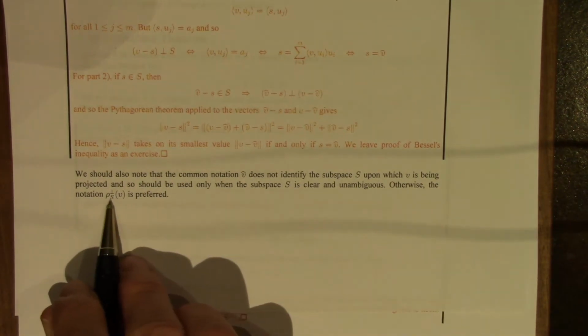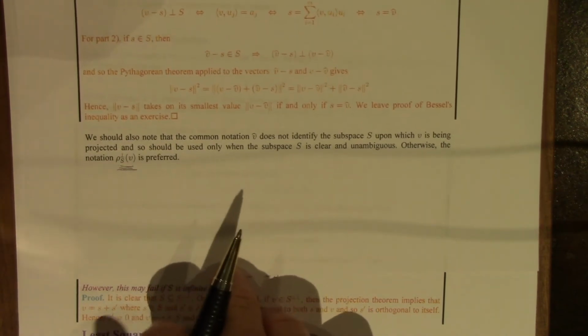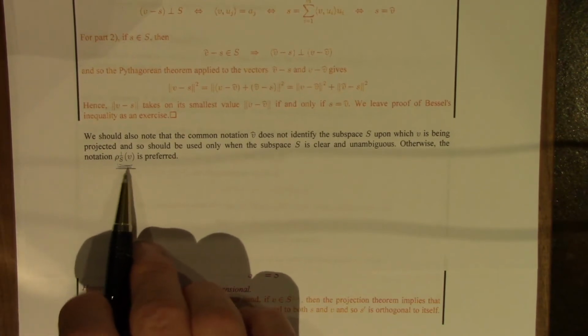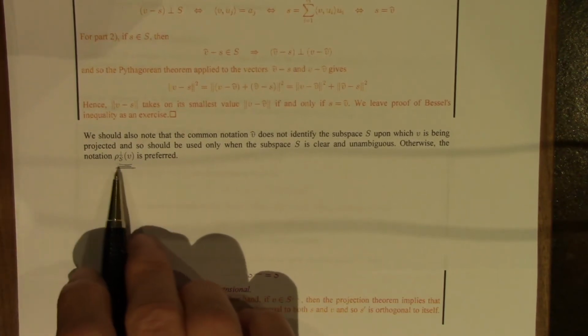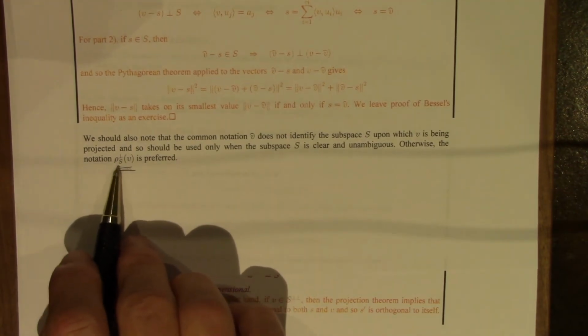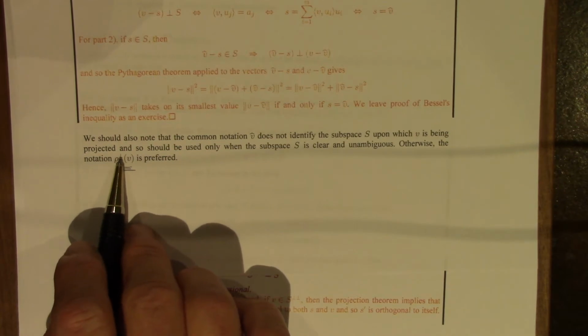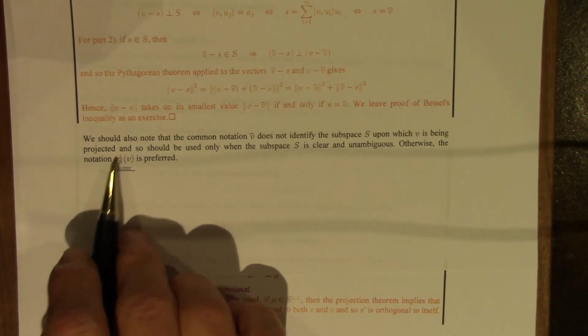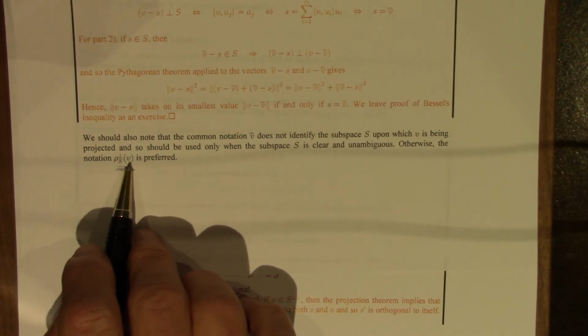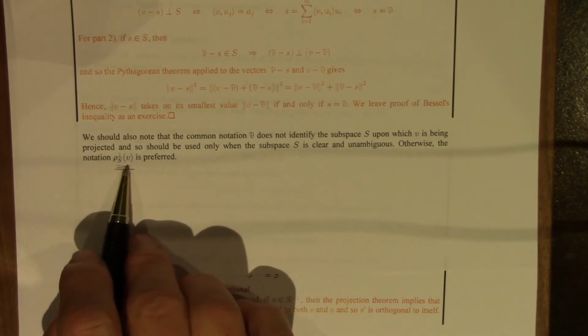So this notation, which may not be as common, is at least very descriptive. It's complete in its description. I think other books will use other notations that are similar to this. But this has all the features we want. It gives the subspace. It says it's an orthogonal, and rho is used for projection, so it's an orthogonal projection. And of course, of v, of the vector v. So this is, I think, the preferred notation, even though it's a lot more complicated.